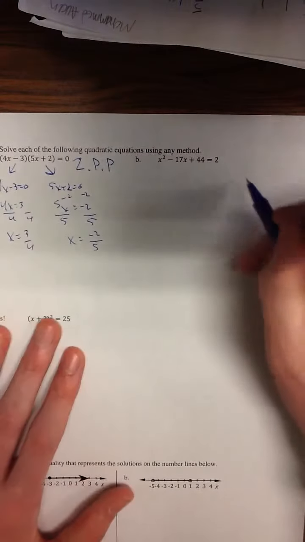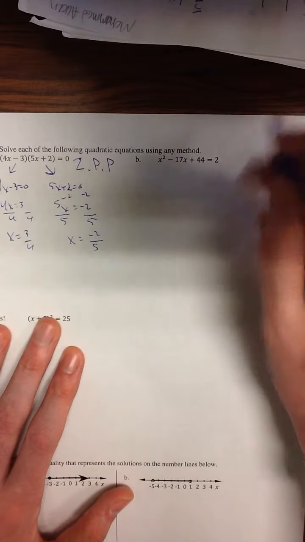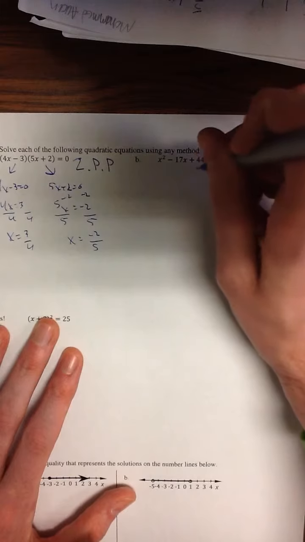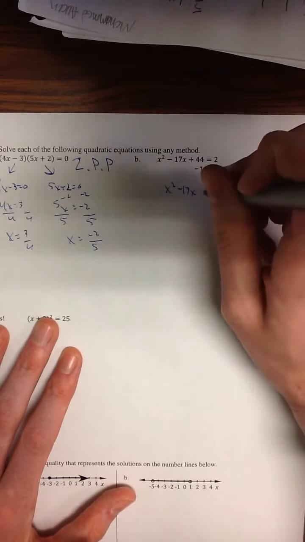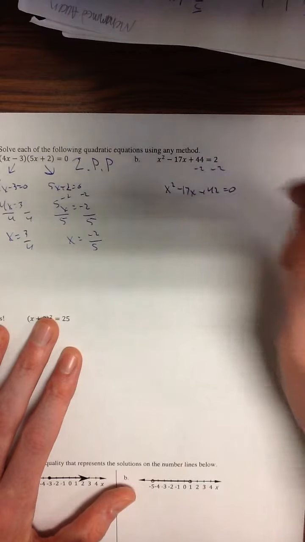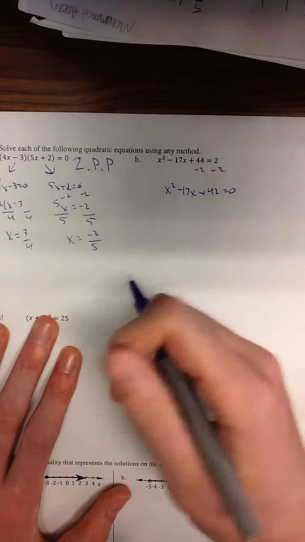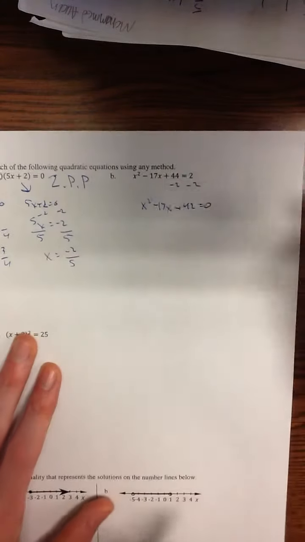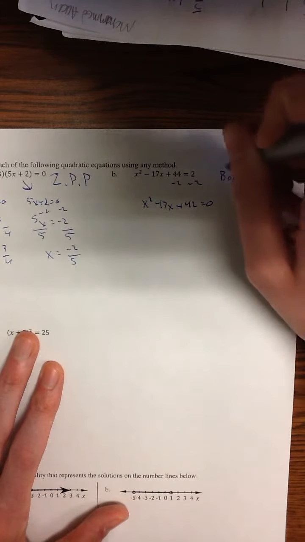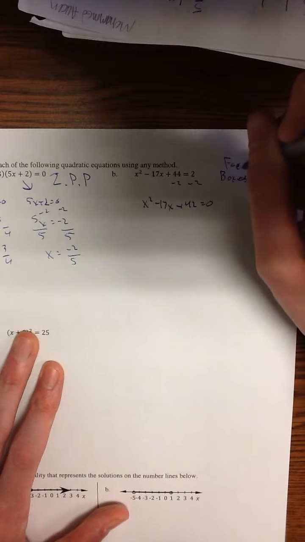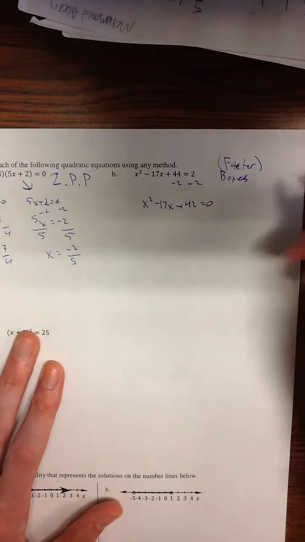Last one we had, a little bit tricky because we got this 2 over here. First thing we have to do is move that over. x squared minus 17x plus 42 equals 0. And at this point you can either do the quadratic formula or the boxes and the diamonds. I'm going to do the boxes. So I'm just going to factor normally. But you could do the quadratic formula.